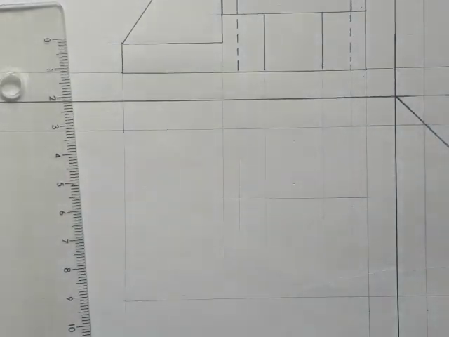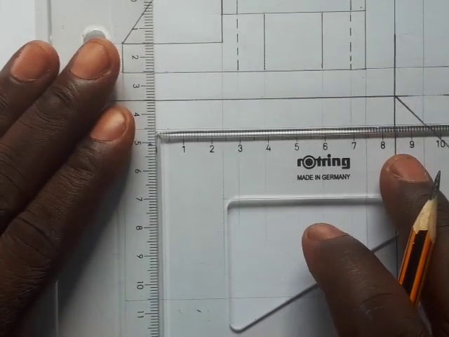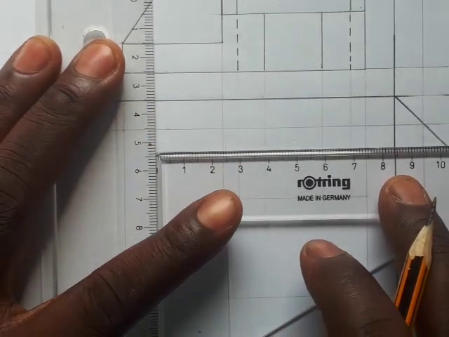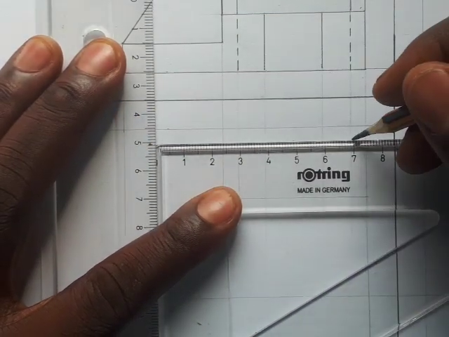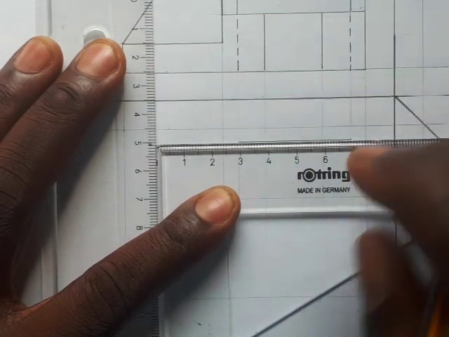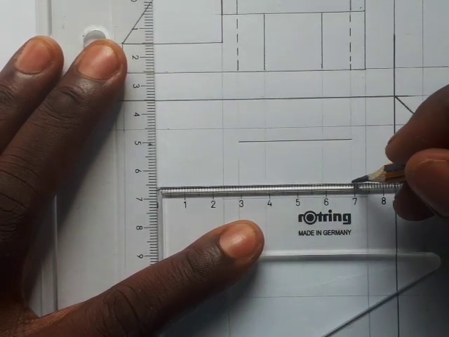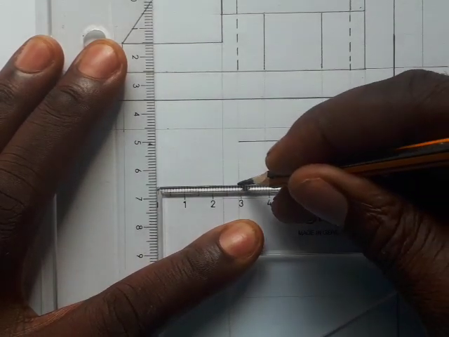So I'm going to transfer lines there, transfer lines here and draw to touch this point here. I'll draw a thick line at once so I don't come back drawing again.